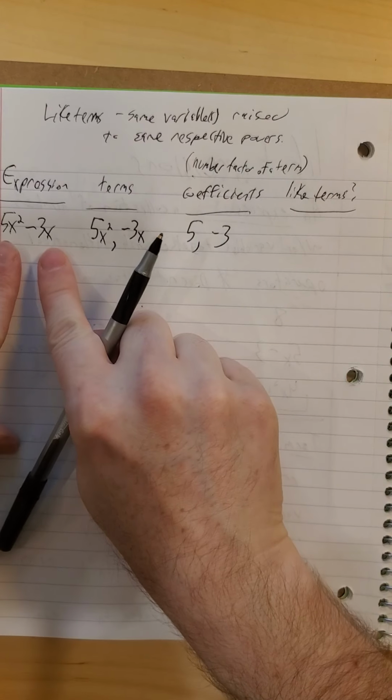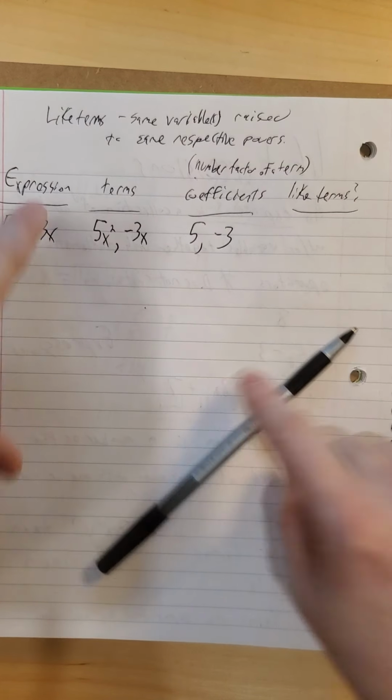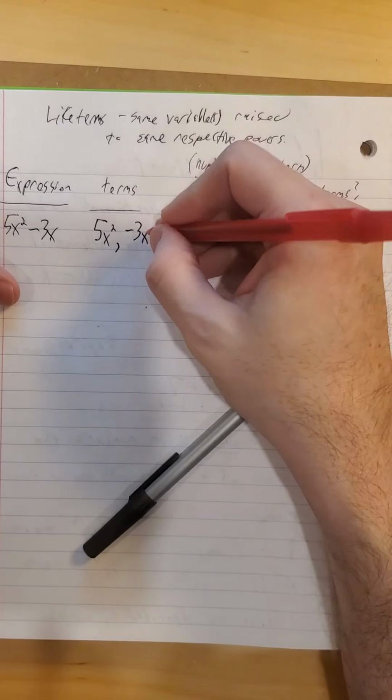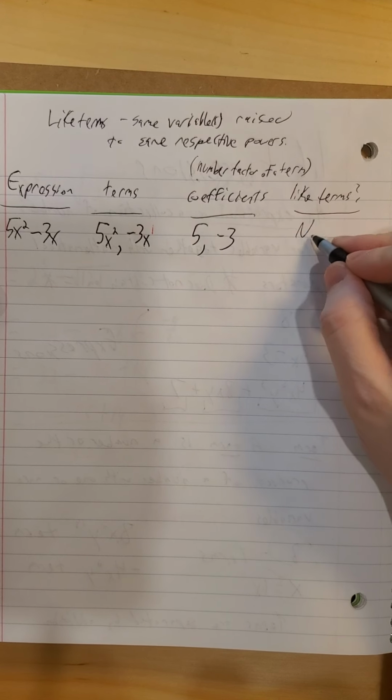So we do have the same variable in each term, but not the same powers. We have 2 and we have the implied exponent of 1. We can always assume that something is raised to the first power if we don't write an exponent for it. So not like terms.